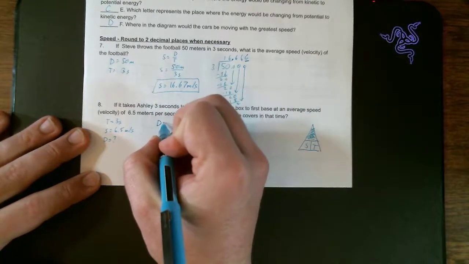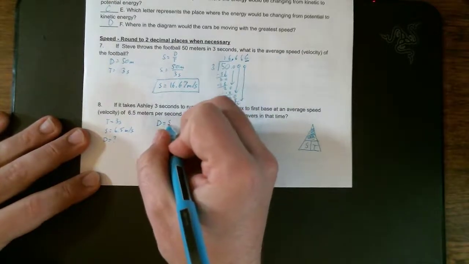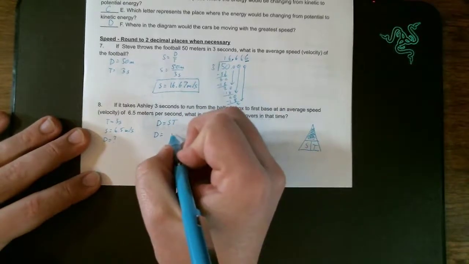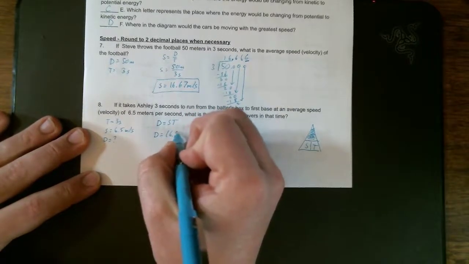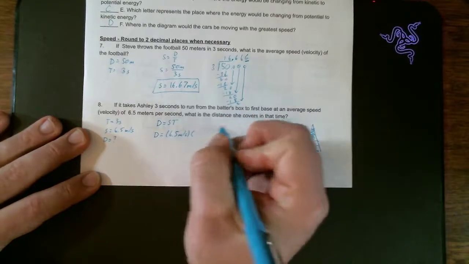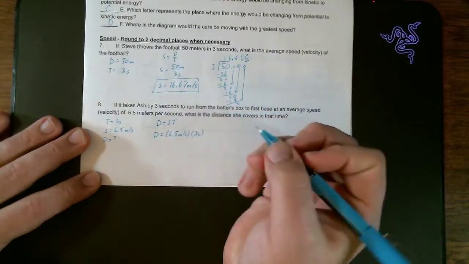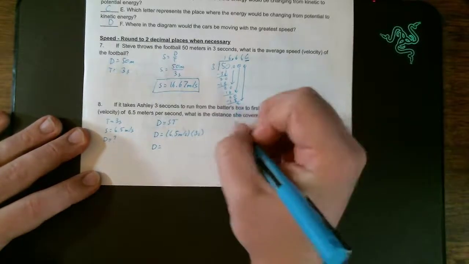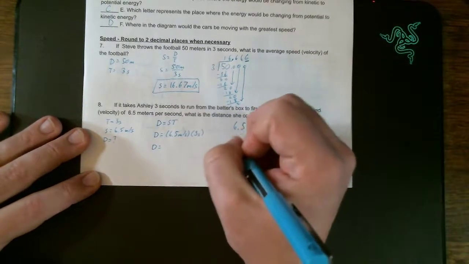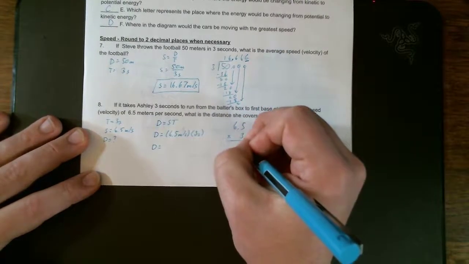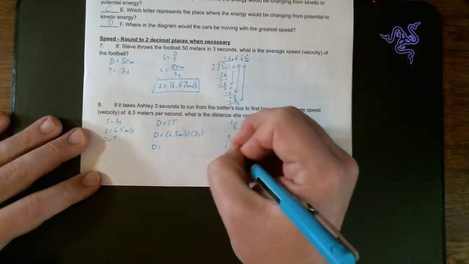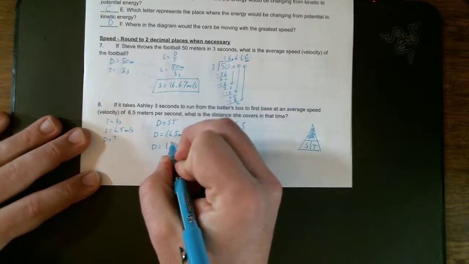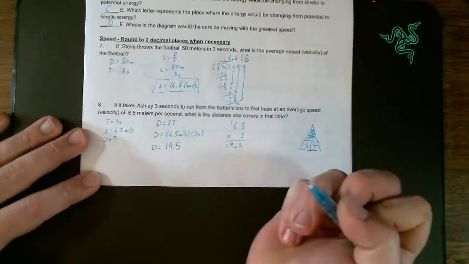So let's set up the formula. If we're solving for distance, it's going to be speed times time. Distance is going to be our speed, 6.5 meters per second, times 3 seconds. We do our math: 6.5 times 3. Then of course we have one decimal, so we have to move it over. 19.5 would be our number part.